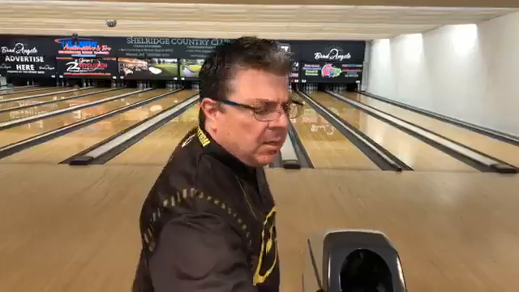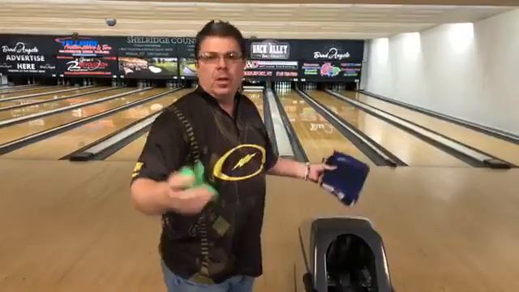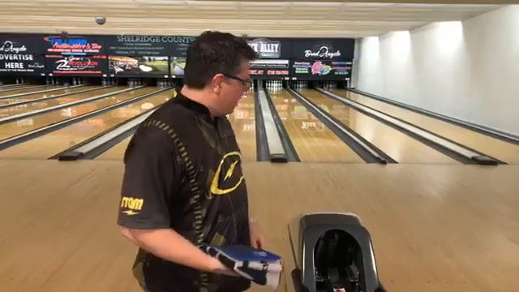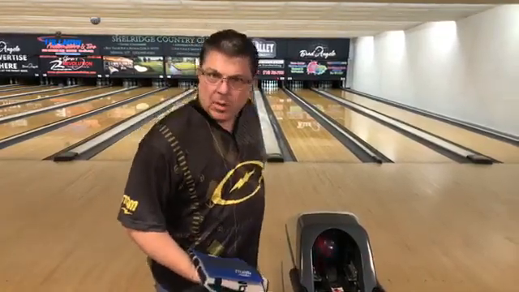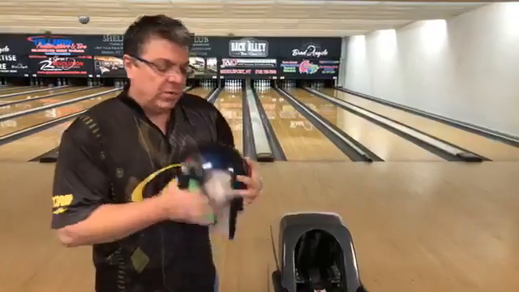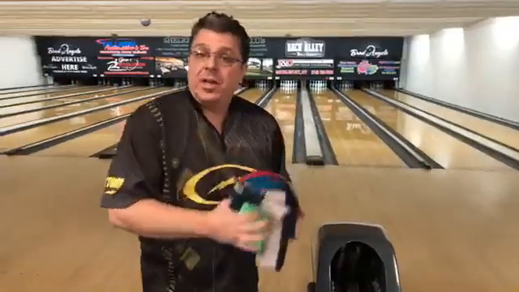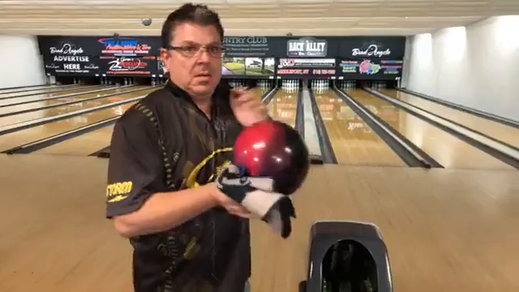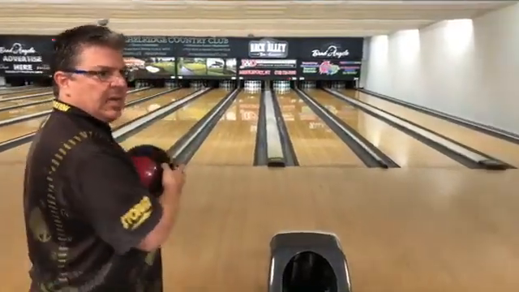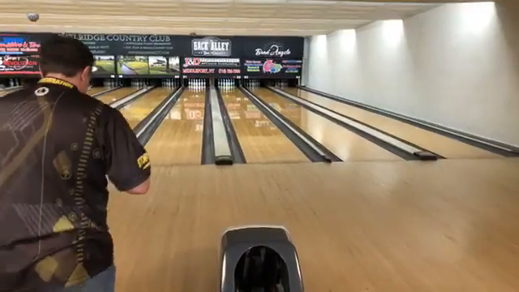Okay, I'm sensing quite a bit of oil down lane. Very typical of after a night of league bowling. We got plastic balls going down the lane for spare shots. Whoever was bowling on this pattern last night is certainly dictating what we're dealing with.